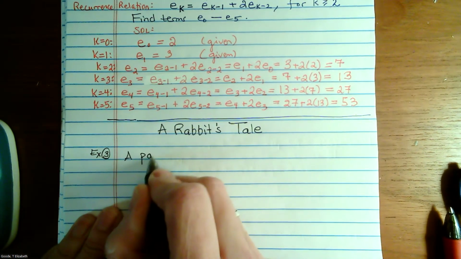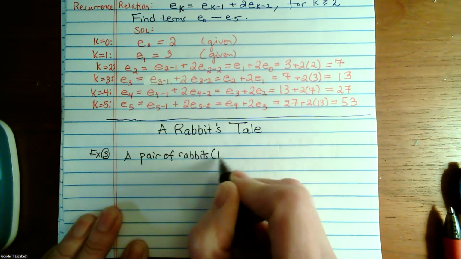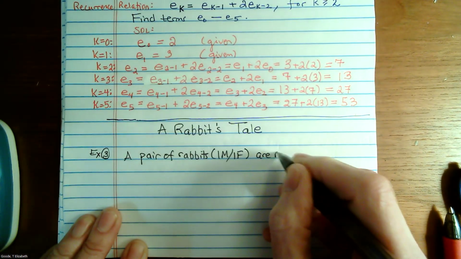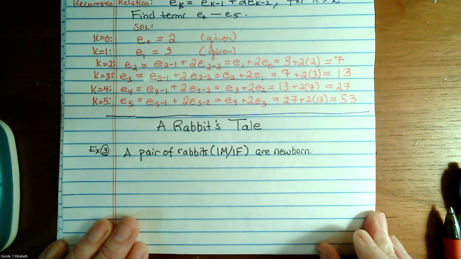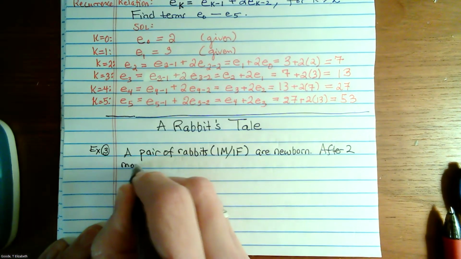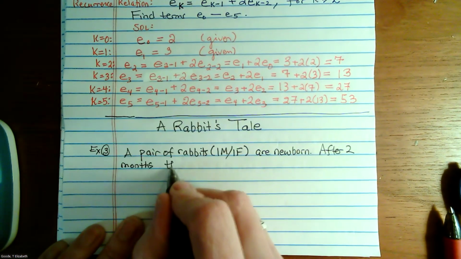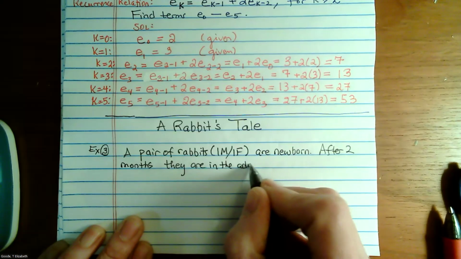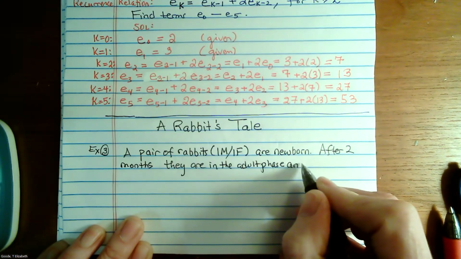So a pair of rabbits. Okay, so what do we have? Folks, we've got one male and one female, newborn. Just imagine somebody hands you this newborn pair of rabbits. After 2 months, they are in the adult phase, so they've grown up and can reproduce.